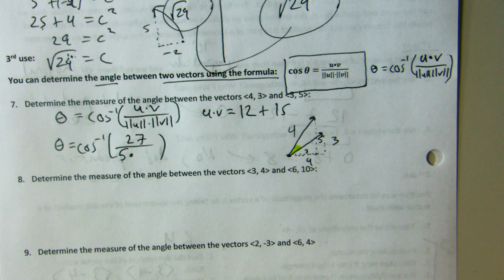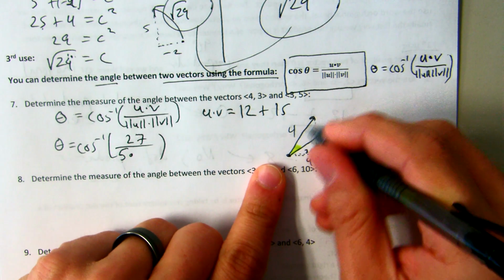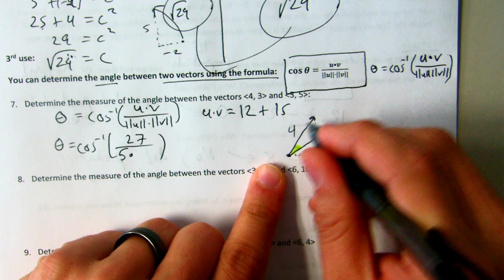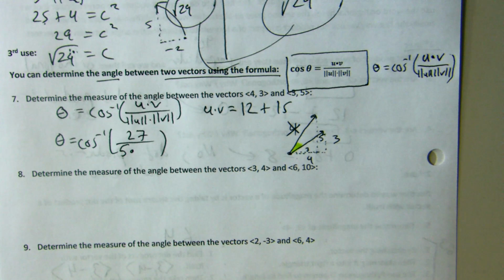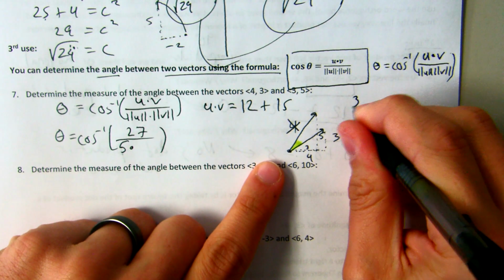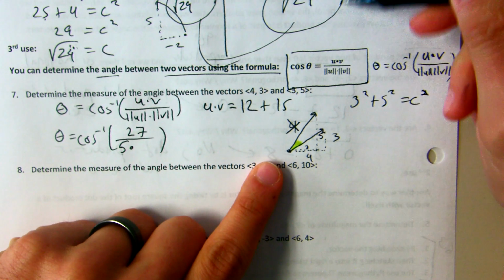You okay with that? You shouldn't be. This is 3, this is 5, this is 4. It's only a 3, 4, 5 triangle if it's besides the hypotenuse. So this one you have to do Pythagorean theorem or this stuff if you'd rather.